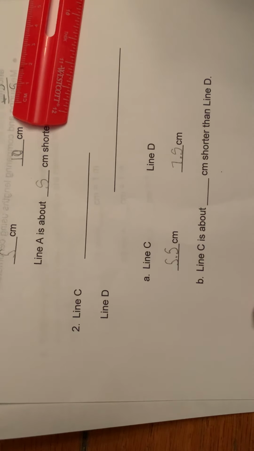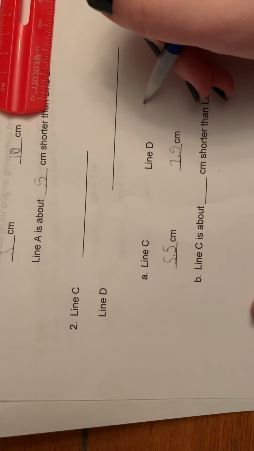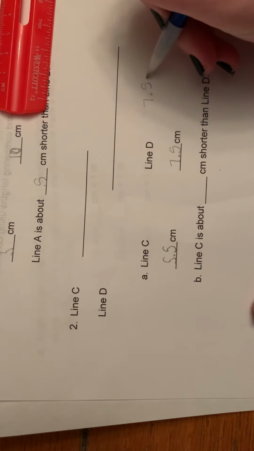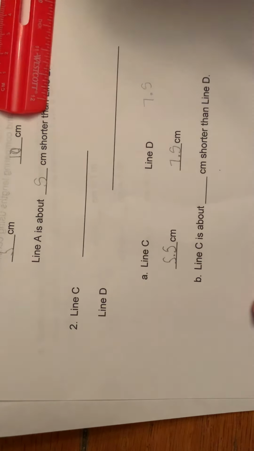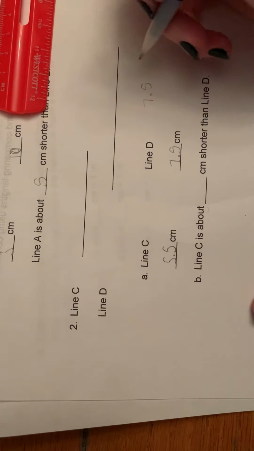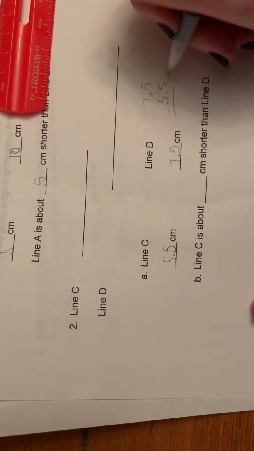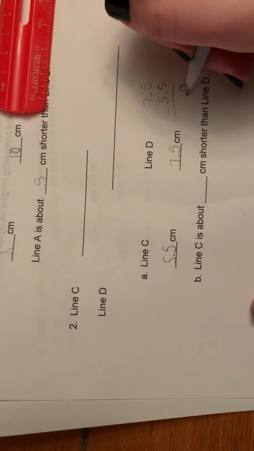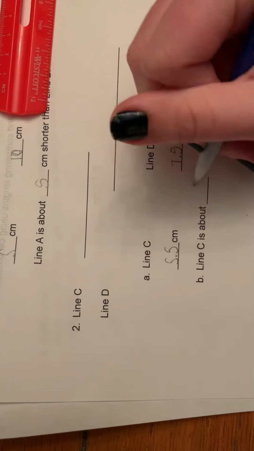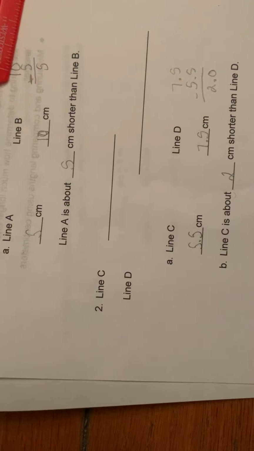And then line C is about blank centimeters shorter than line D. You're going to subtract 5.5 from 7.5, which gives you 2. So line C is about 2 centimeters shorter than line D.